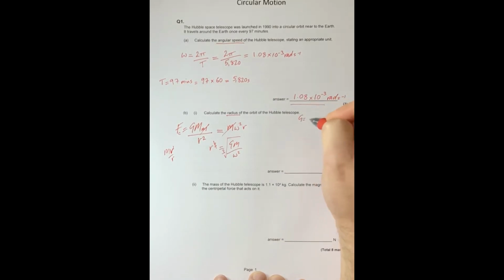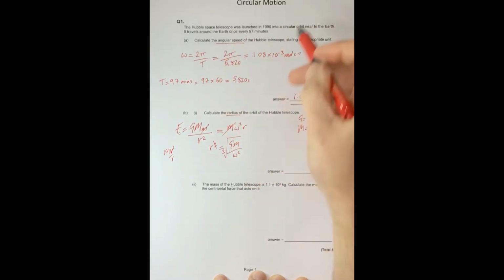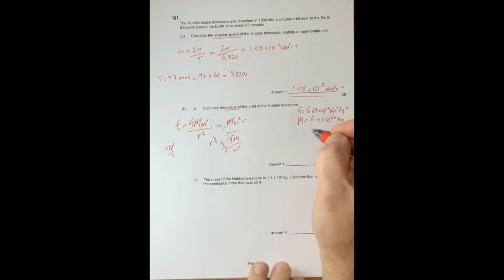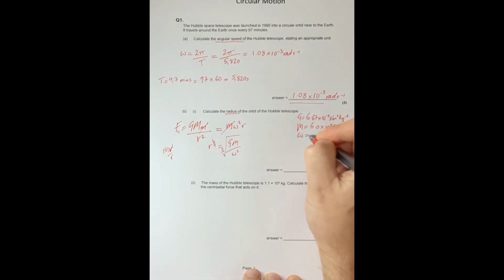And then just so we're aware, the gravitational constant is 6.67 times 10 to the minus 11. That's Newton meter squared per kilogram squared. M, the mass of the planet. Okay, it's not given directly in this question, so this question must rely on a data sheet that will give you the mass of the planet, and that's the mass of planet Earth. And then we obviously have the angular speed as 1.08 times 10 to the minus 3 radians per second.